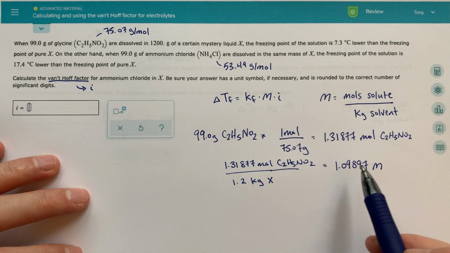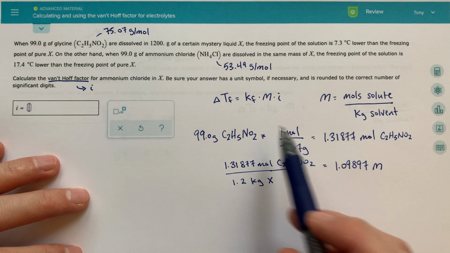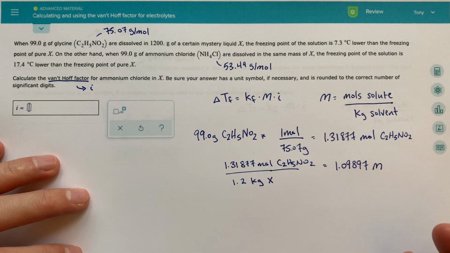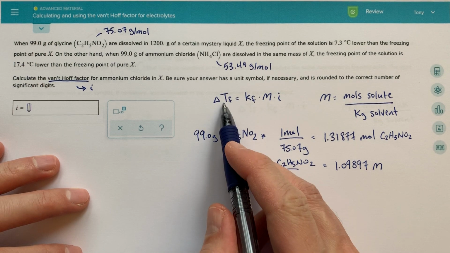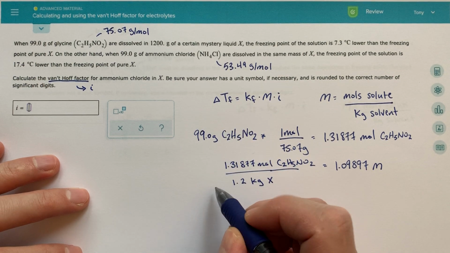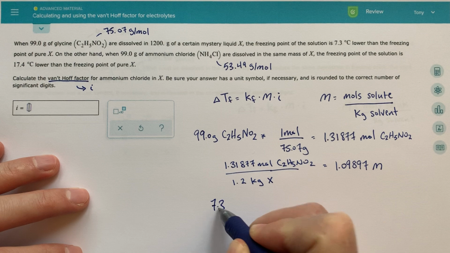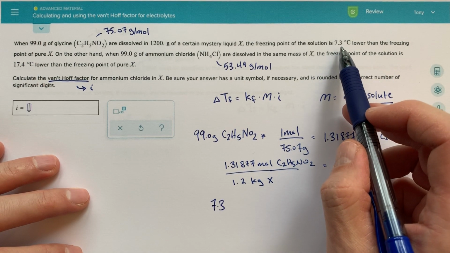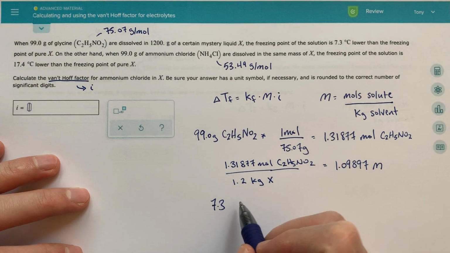So just be very careful. I'm carrying a lot of sig figs here because we're doing this equation work. I want to carry that to the end and then round at the very end of that process. Now I can plug the information in up here. So delta TF we know is 7.3. Again, that's coming from here. The temperature is lowered by 7.3 degrees.